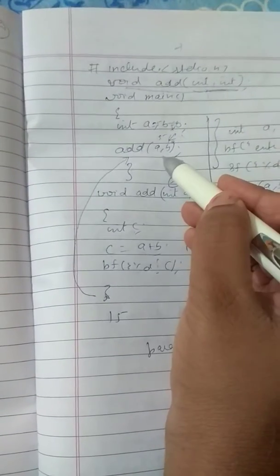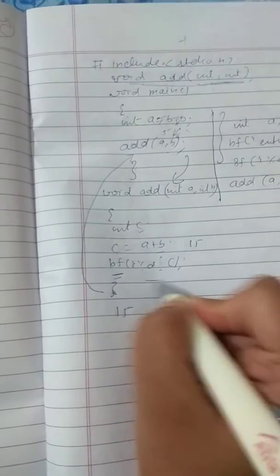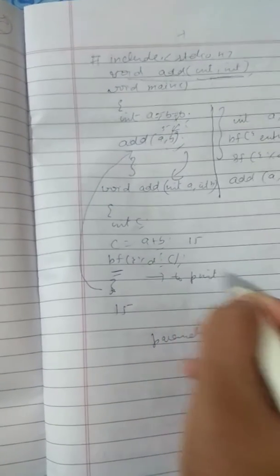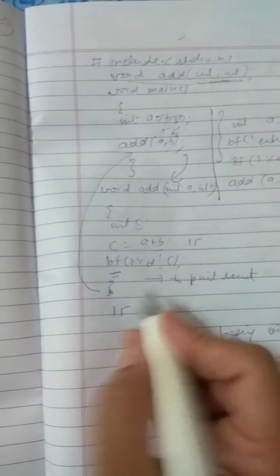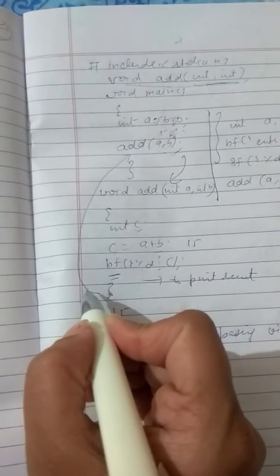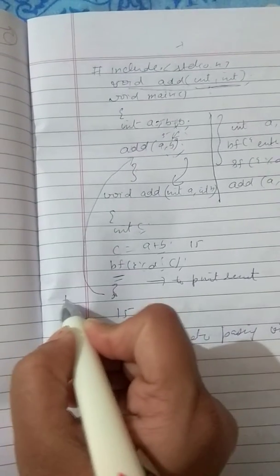Whenever we have this representation, we do declaration here, calling here. In the function definition, we have to write the print statement to print the result. Okay, this is an important point, very important. This is a small trick for learning functions.